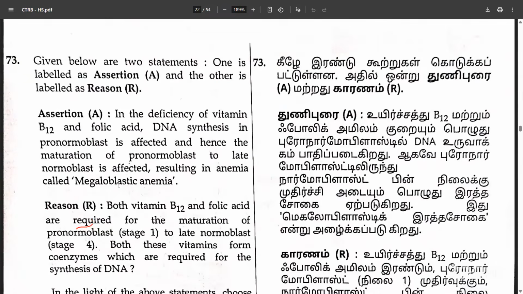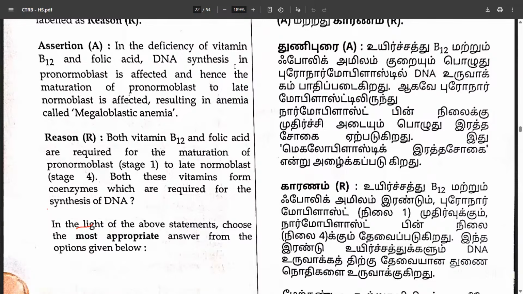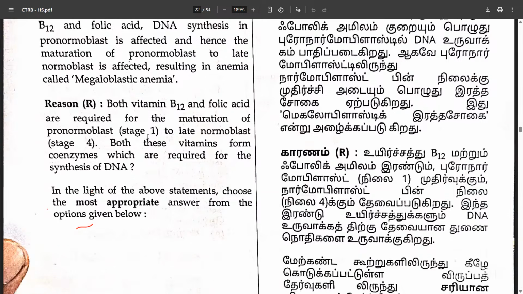Next is an assertion and reason kind of question, in which in the deficiency of B12 and folic acid, DNA synthesis is affected, pronormoblast is affected, and hence the maturation of pronormoblast to late normoblast is affected, resulting in anemia called megaloblastic anemia. So the reason is saying both vitamin B12 and folic acid are required for the maturation of pronormoblast, that is stage 1, and later normoblastic stage 4. Both the vitamins form coenzymes which are required for synthesis of DNA.